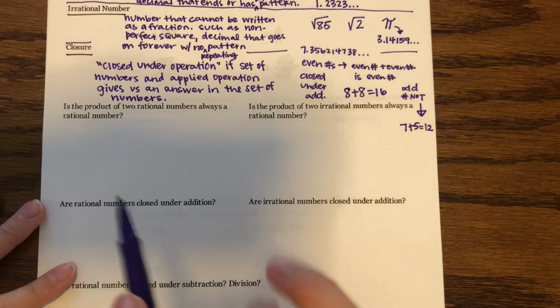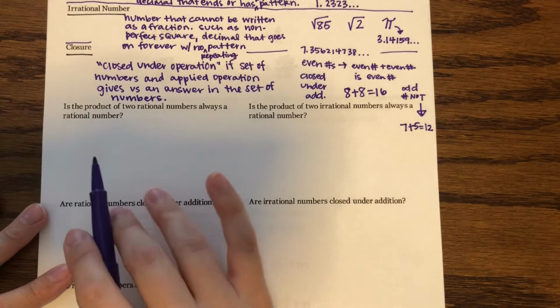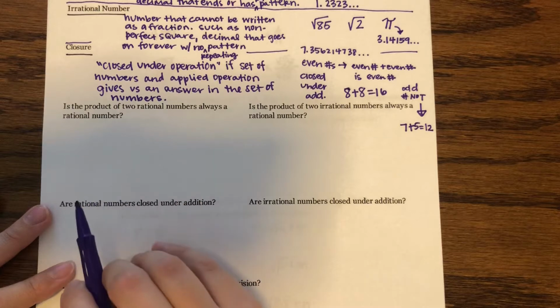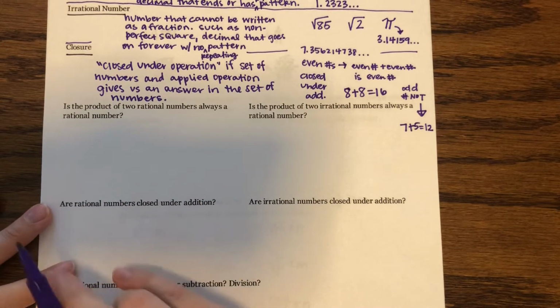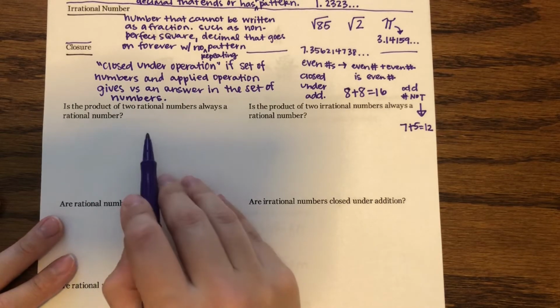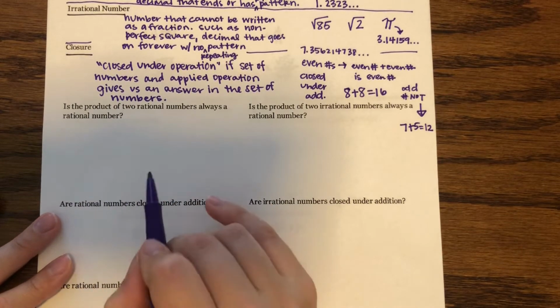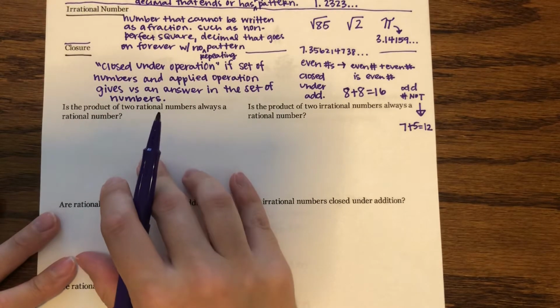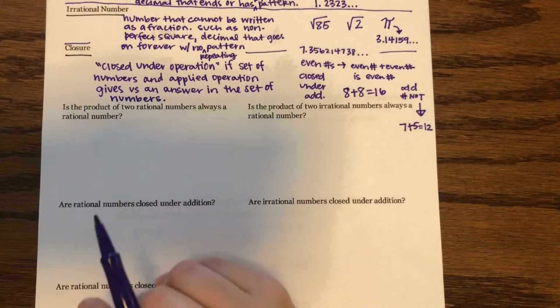So the next part we have, we're looking at these rational and irrational numbers. So is the product of two rational numbers always going to be a rational number? So if we take two rational numbers and add them together, will our answer always be another rational number? Go ahead and hit pause and think about the answer, and then we'll come back and check.